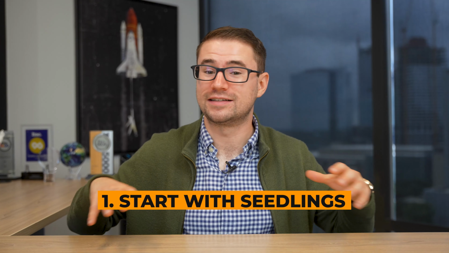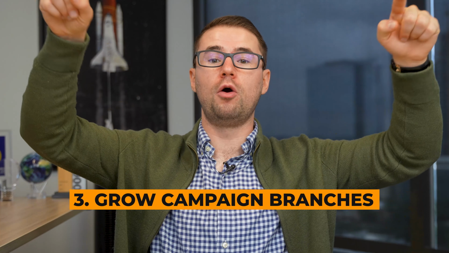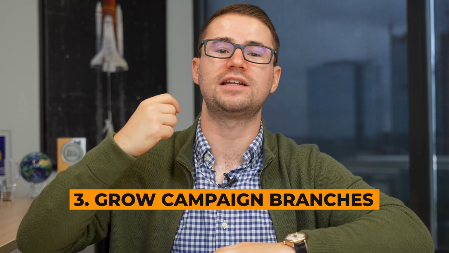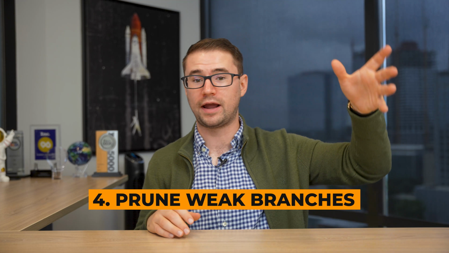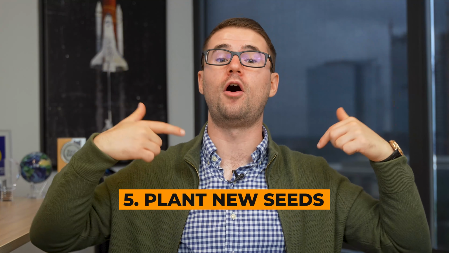So here's how it works. First, you start with the different seedlings. These are different types of campaigns that you're testing. Second, once you have a good one, you turn that into a solid trunk, a solid initial campaign of that tree. The third step is growing branches and scaling successful elements. The fourth step is pruning weak branches, so cutting underperforming campaigns and elements. And the fifth is to plant new seeds, starting the cycle all over again. Let's break these down step by step.